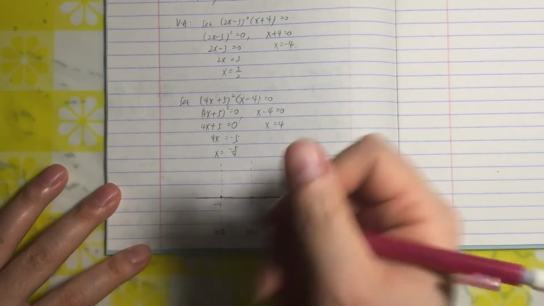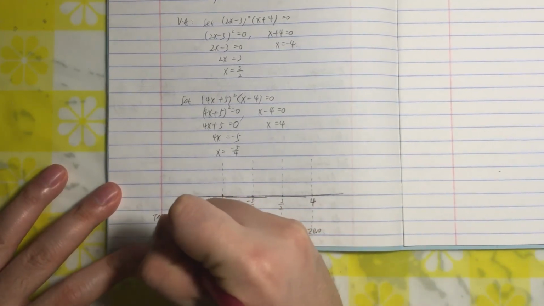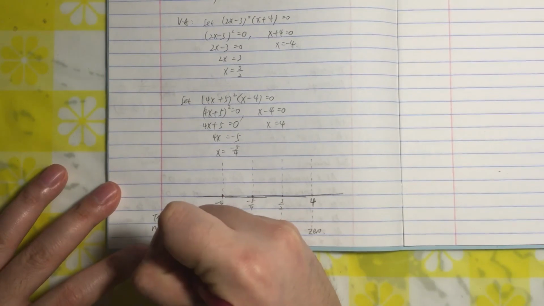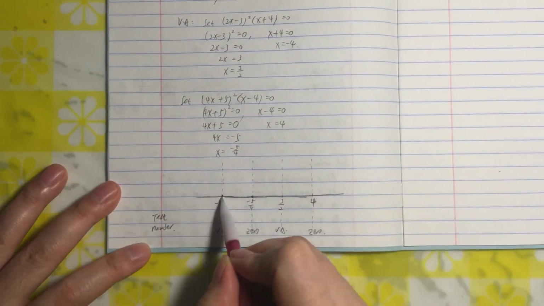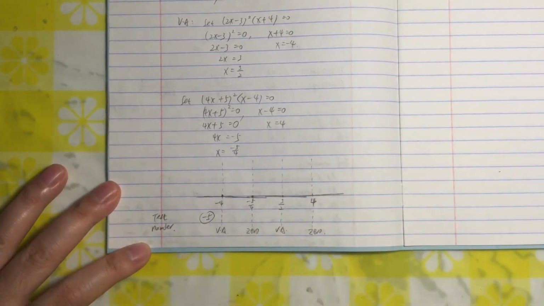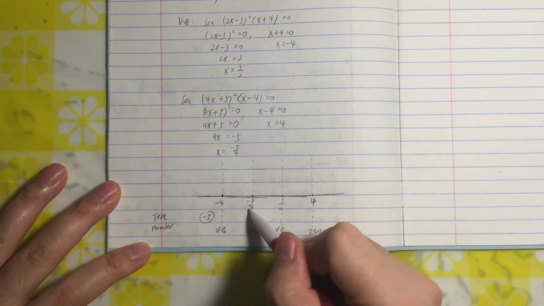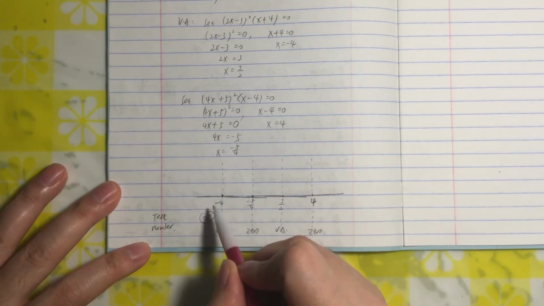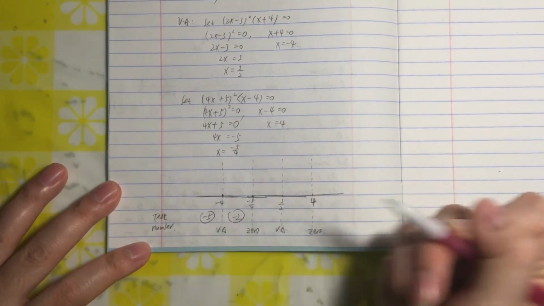Next, let's pick some test number on each region. Pick number less than negative 4. I can pick negative 5. Pick number between negative 4 and negative 5 over 4. Negative 5 over 4 is about negative 1.25. So pick number between negative 4 and negative 1.25. I can pick negative 2.